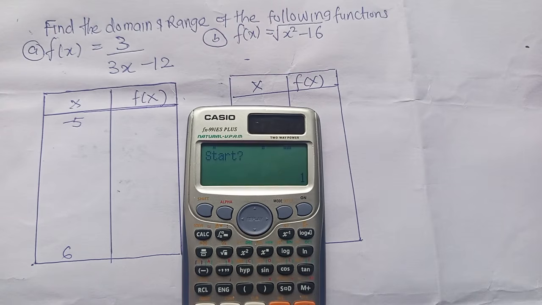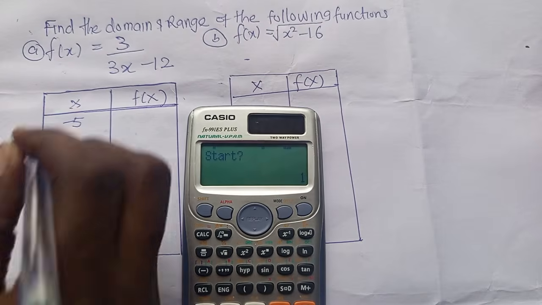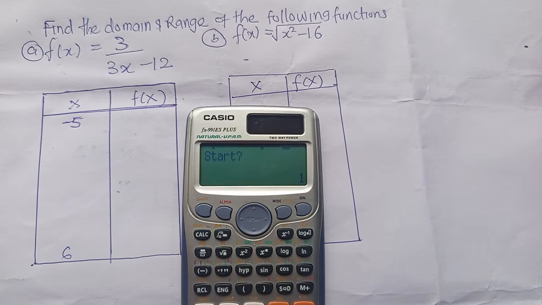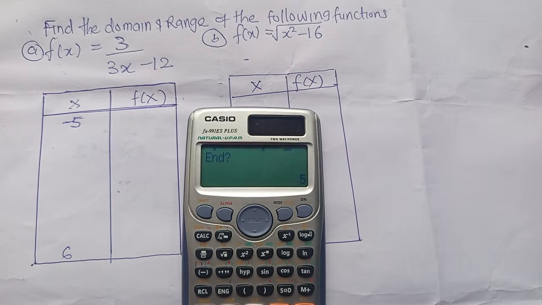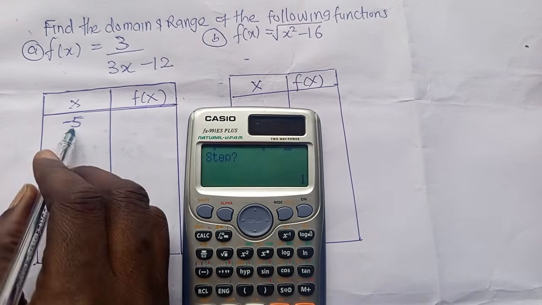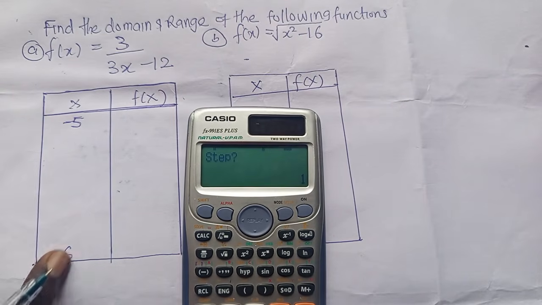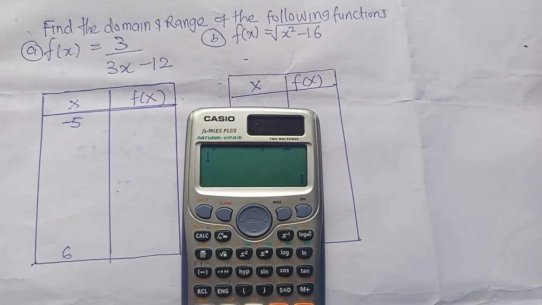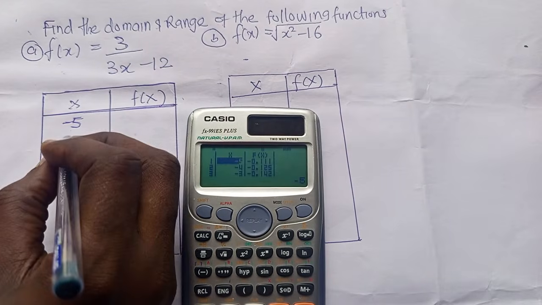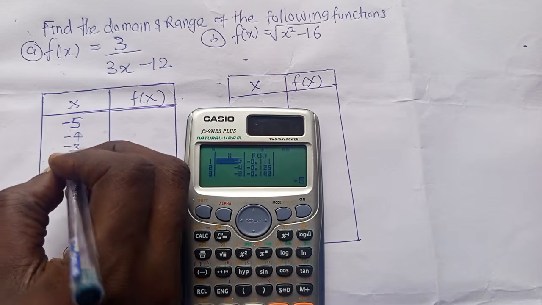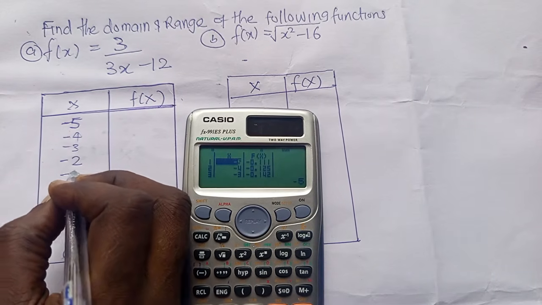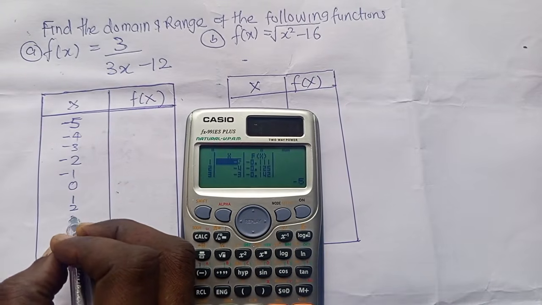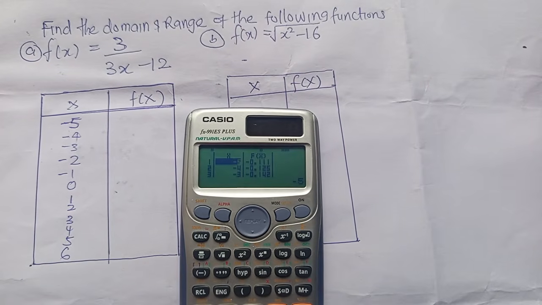Now it will ask you for the start value. Let's use minus 5. What will be our end value? Let's use 6 as our end value. What will be the step we want to take to get from minus 5 to 6? Let's say a difference of 1 is the step. So this will now be minus 4, minus 3, minus 2, minus 1, 0, 1, 2, 3, 4, 5, 6, like that.